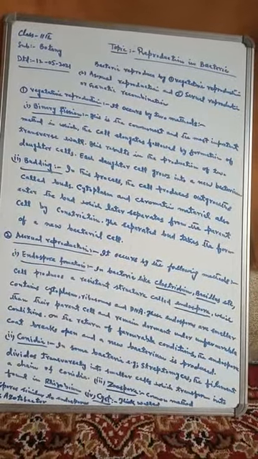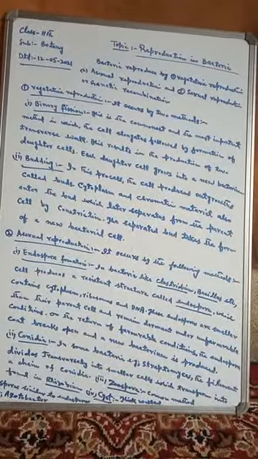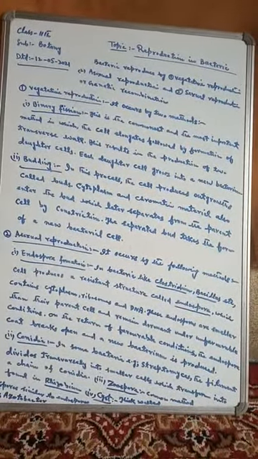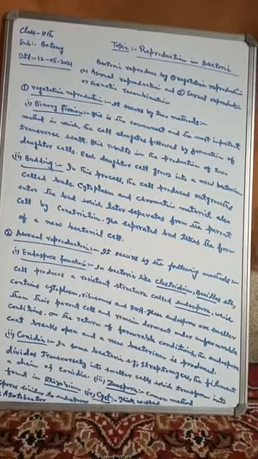By the formation of the transverse wall, the two daughter cells are formed, and each daughter cell then grows into a new bacterium. Now, the second method of this vegetative reproduction is the budding.